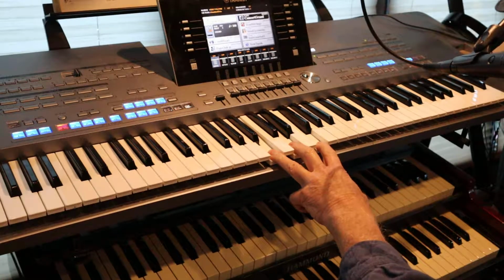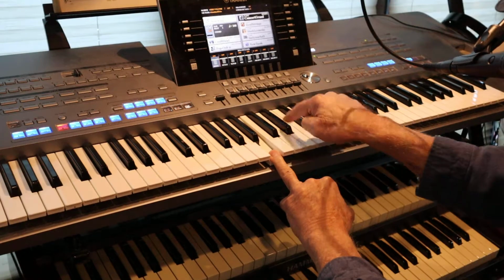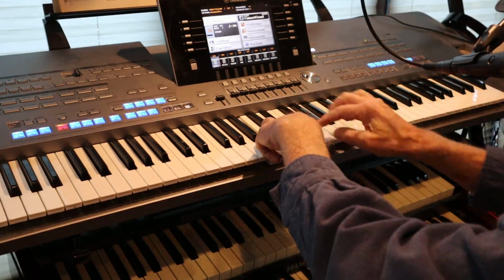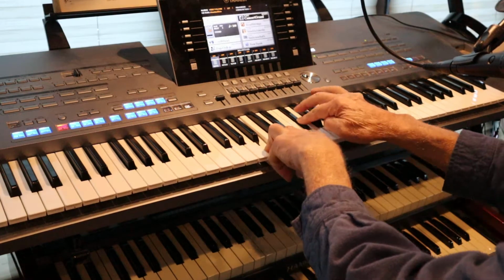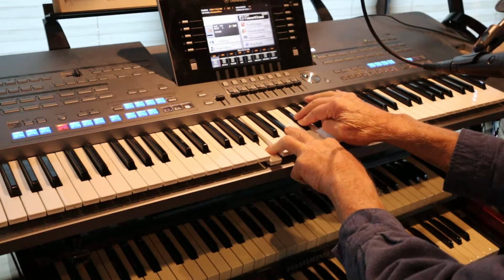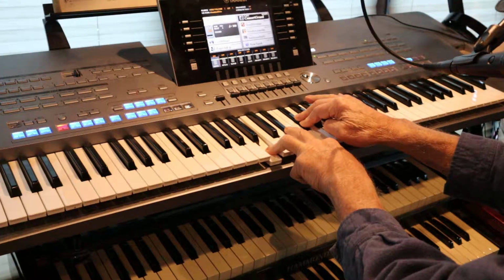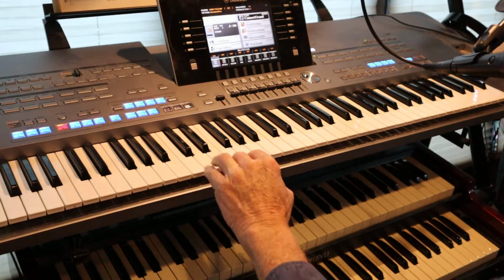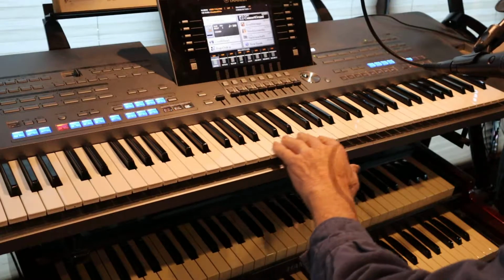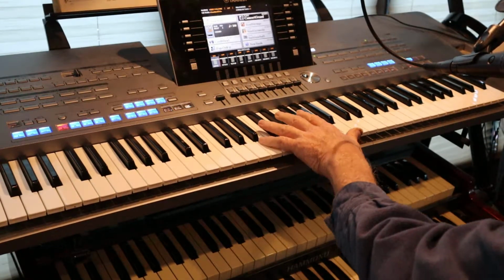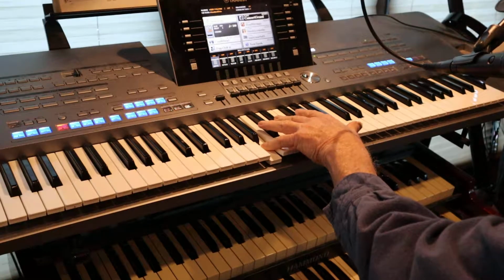But if we do B, see, that's the 4th up there. And this is the 1.5. So that means that this is B diminished. Okay? So we want to know this is D diminished, because the diminished is the lowering of both the third and the fifth.